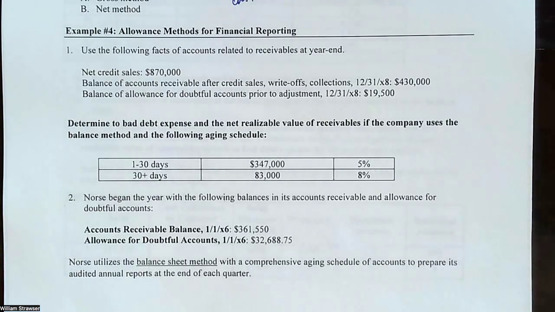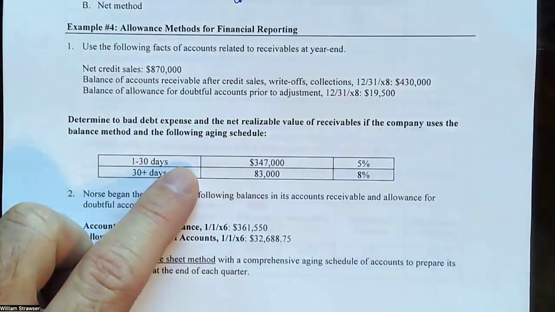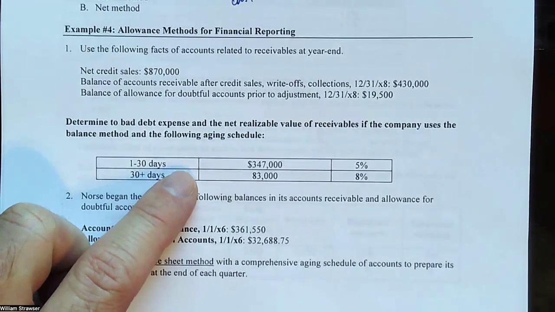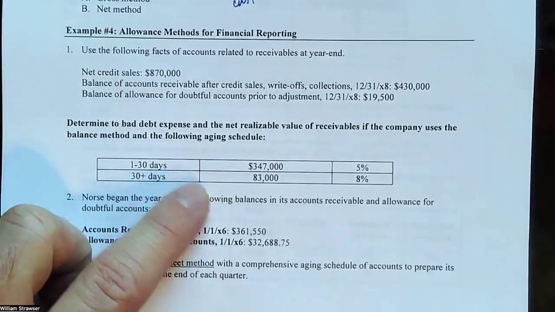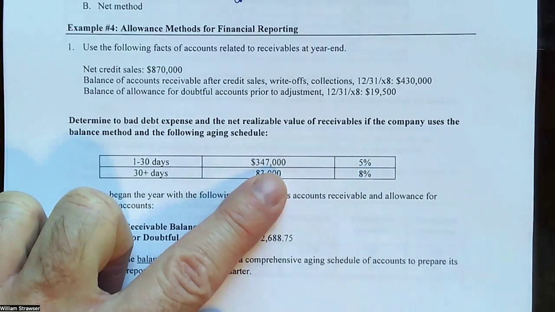So example four has some practice with just basic receivable transactions and in particular estimating bad debt with an aging schedule. Make sure that one of the principal ways people can muck up the bad debt expense adjustment is when they apply the aging schedule, so I'll apply this one really quickly. We have $347,000 of accounts that have a 5% likelihood of default.